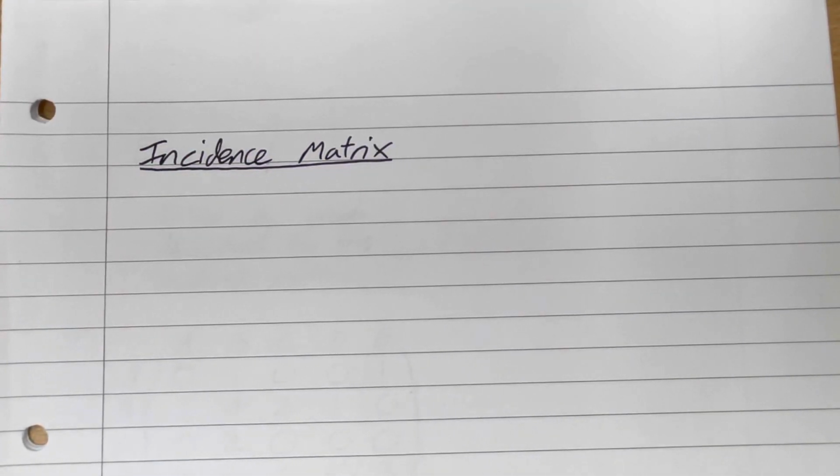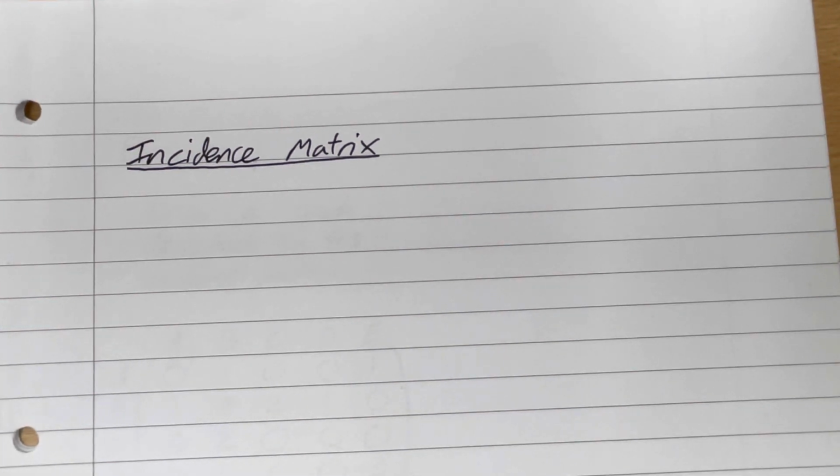Within graph theory, you need to know what an incidence matrix is. And today we're going to be looking at going from an incidence matrix to a graph, and also going from a graph to an incidence matrix. So what is an incidence matrix?